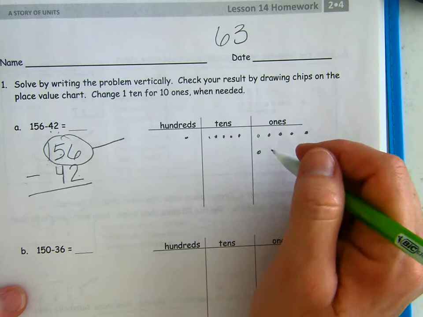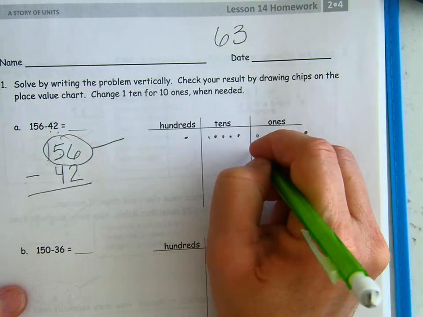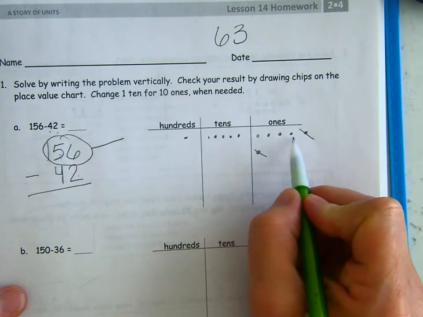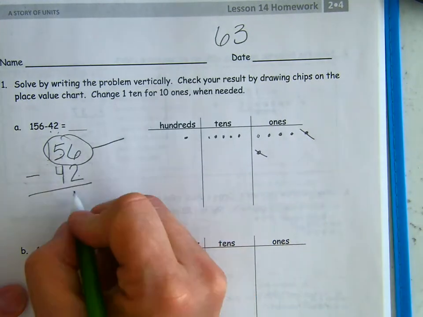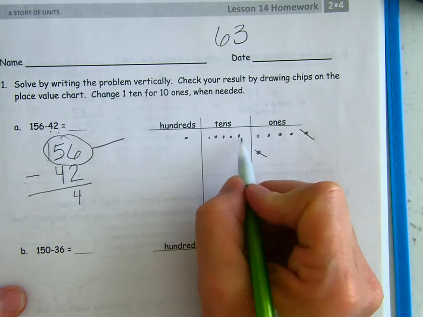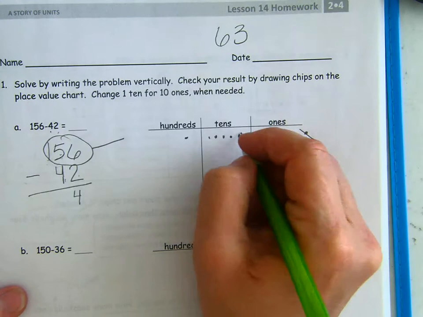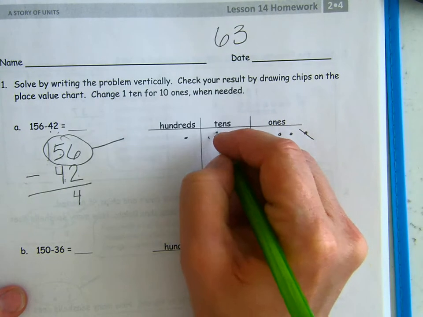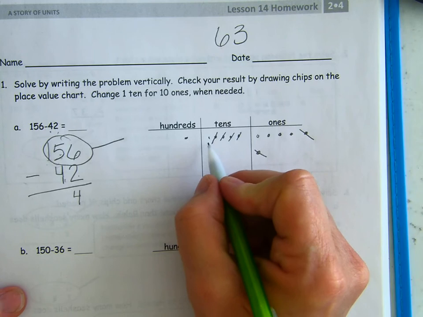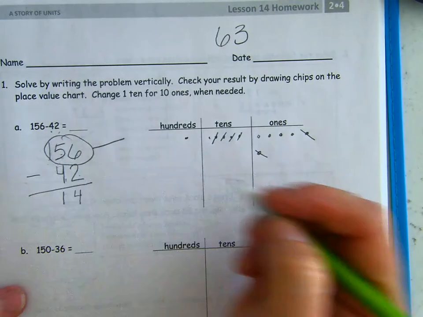So I'm starting with my ones. 6 minus 2. So I'm going to cross out 2. 6 minus 2 is 4. I have 5 tens, and I'm subtracting 4 of them. 1, 2, 3, 4. 5 take away 4 is 1.